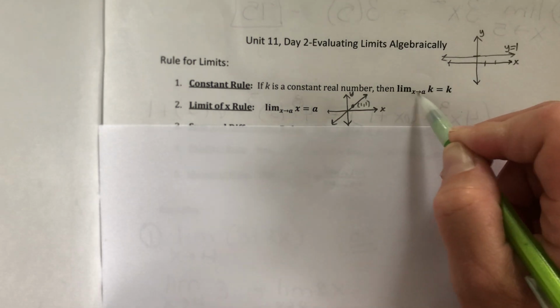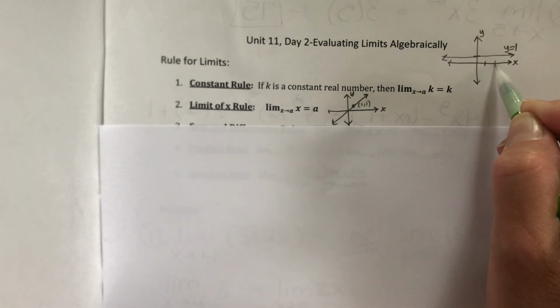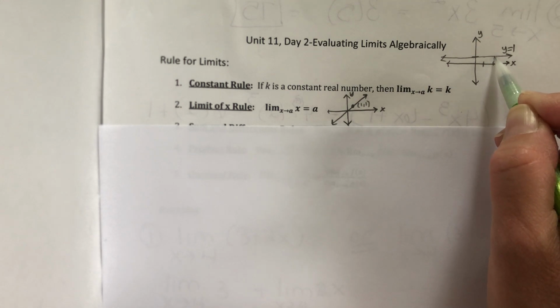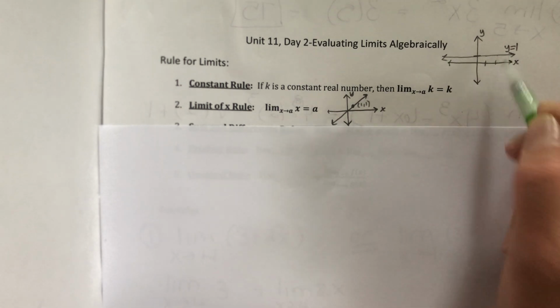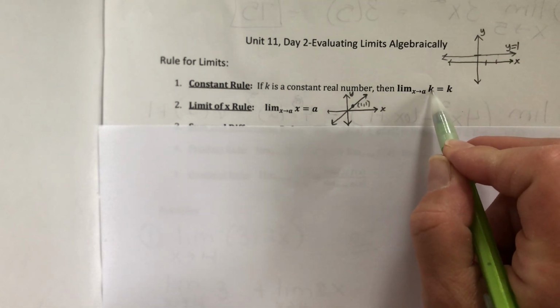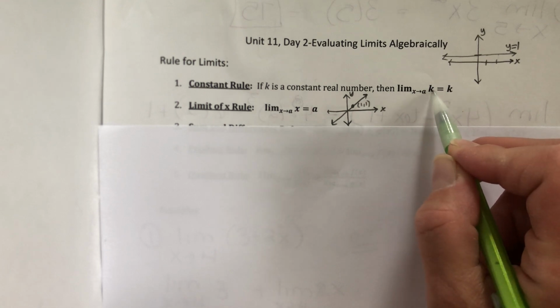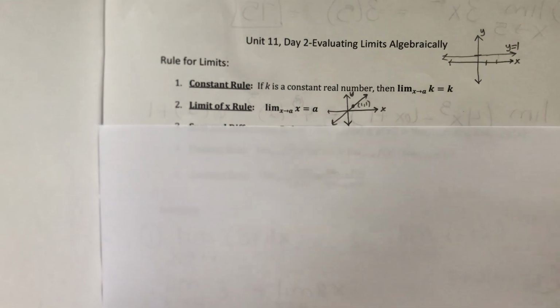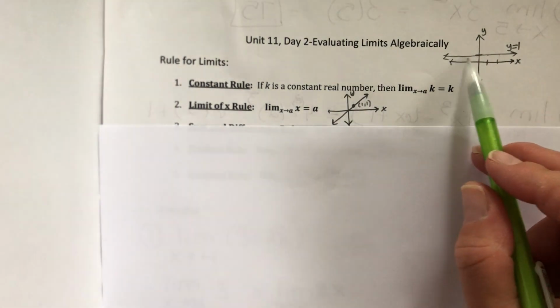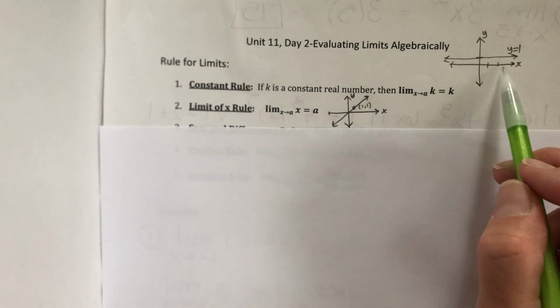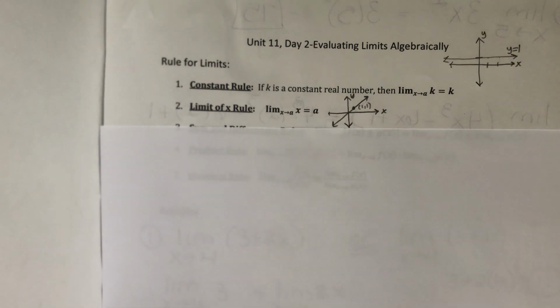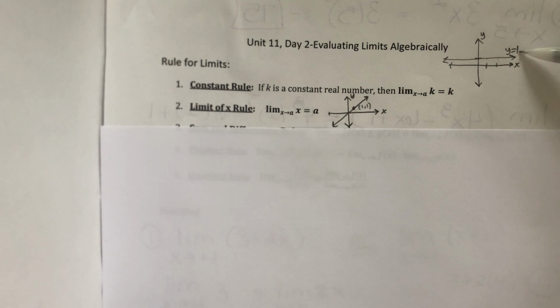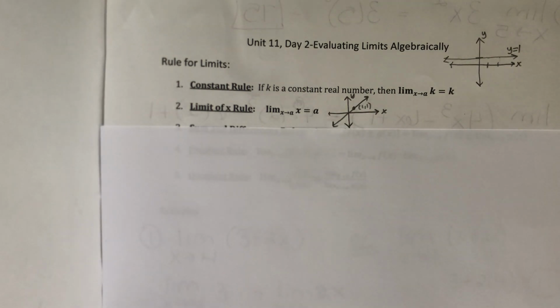If x approaches, let's say, the a value of 2, then the answer is still going to be 1 because it's 1 the whole time. So it makes sense as to why the limit as x approaches a of a constant number is that constant number, because it will always be a horizontal line. As far as you look right or left to find the limit, it'll always be whatever this constant is, whatever the k value is, whether it be 1 or 2 or -5, whatever.